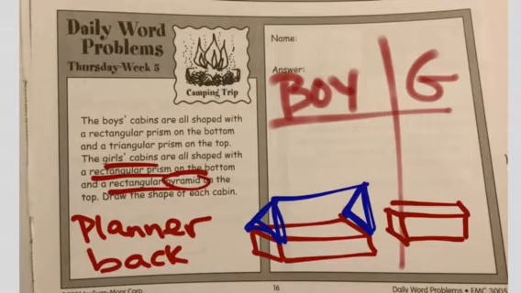And you have to think about what you know about pyramids. Pyramids, as you know, meet at the top, and all points meet at the top. So that is what a rectangular pyramid on the top would look like. Great job, guys.